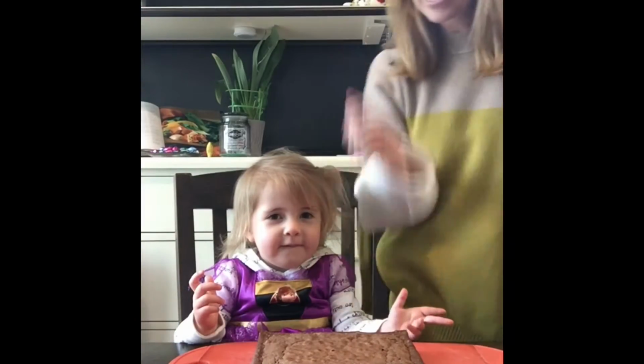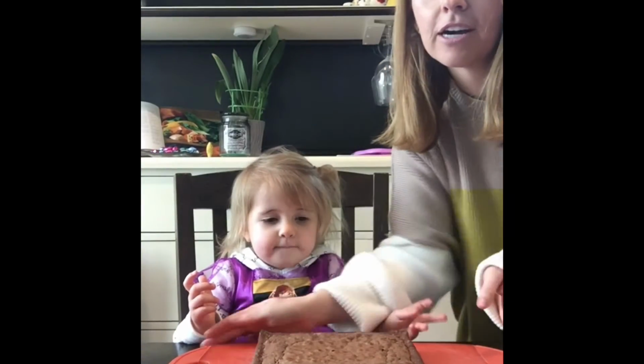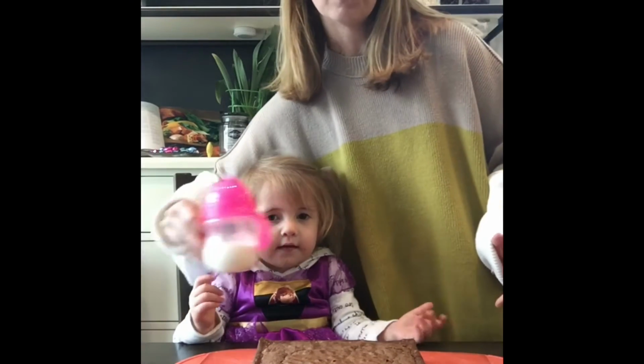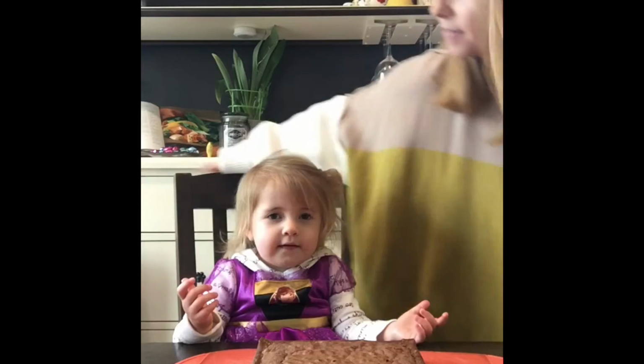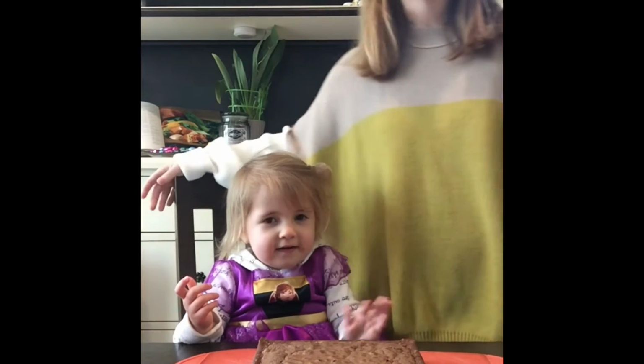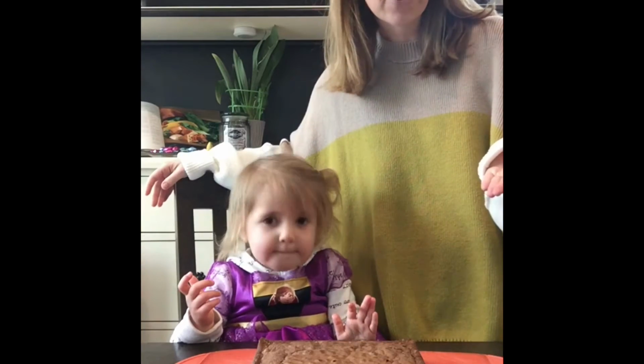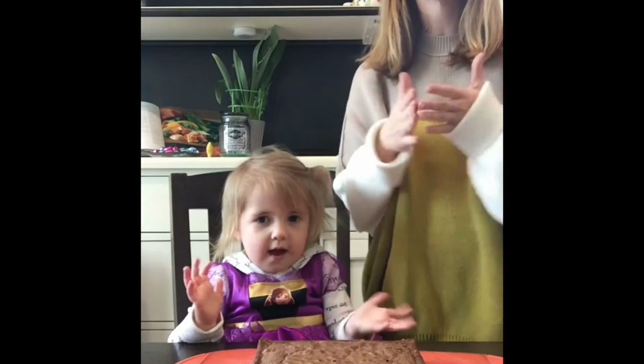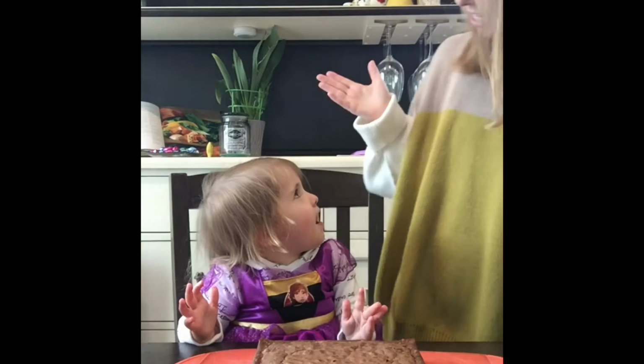Hello, second grade. Evie, can you tell second grade what's ready? Brownie. Our brownie is ready, and Evie's really excited because she's got her milk. And what goes perfect with milk, Evie? Brownies, but we have to partition it first. Now, partition is just a fancy name for cutting something up, to divide it into equal parts. So, Evie, do we need to cut these up?